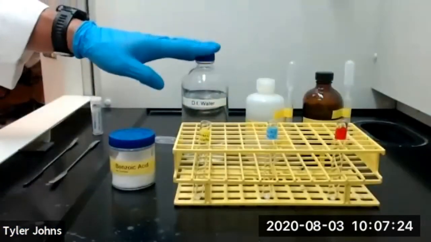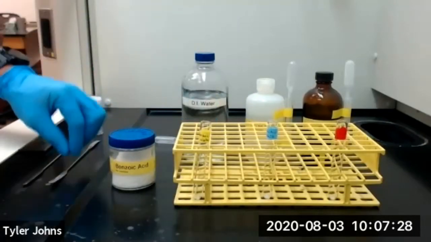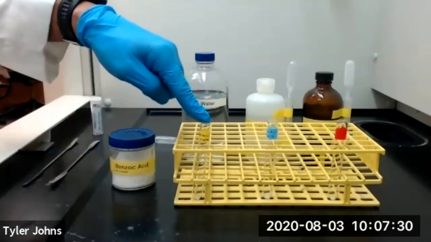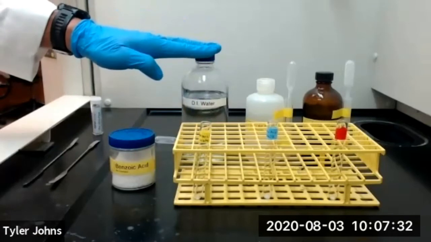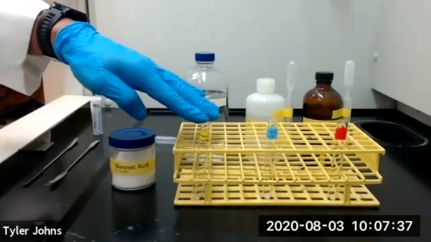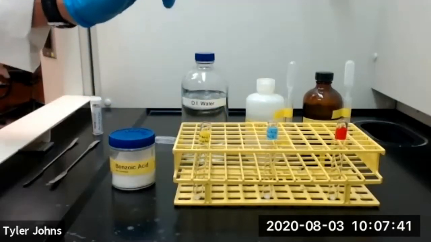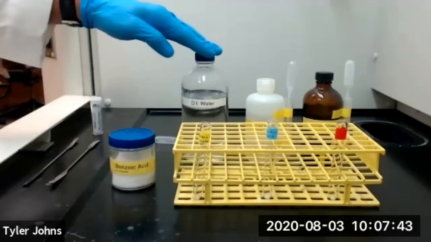Once we add each solution to the test tube, we'll use a micro spatula to stir the mixture of the benzoic acid and the solution and determine whether the benzoic acid is soluble or insoluble in each of these three solutions. We're going to start with deionized water.